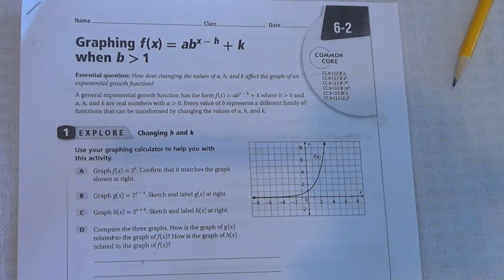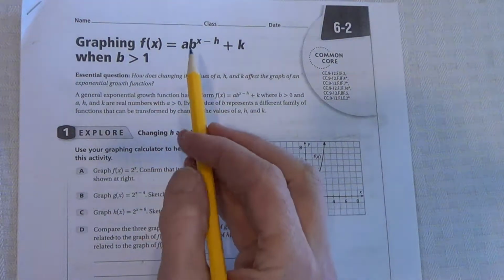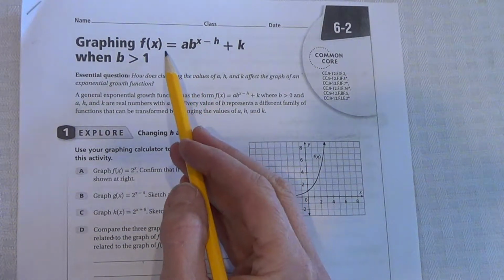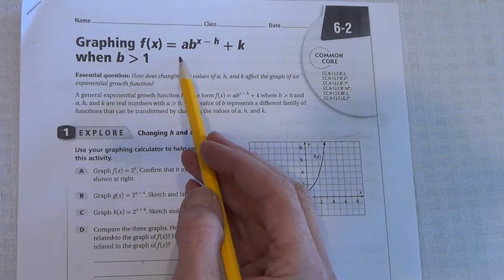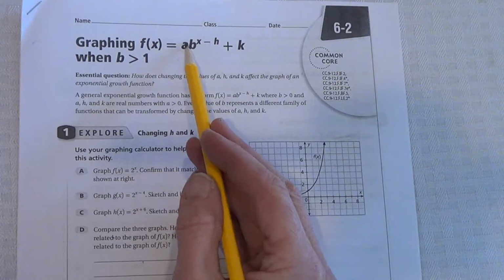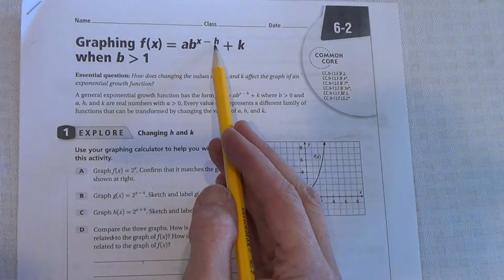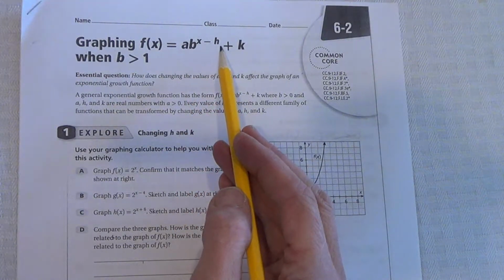Welcome to lesson 6.2. Today we are going to go a little bit further. Yesterday you did the exponential functions with an a value so that there was a stretch or a shrink. Today we're going to add the h and the k.